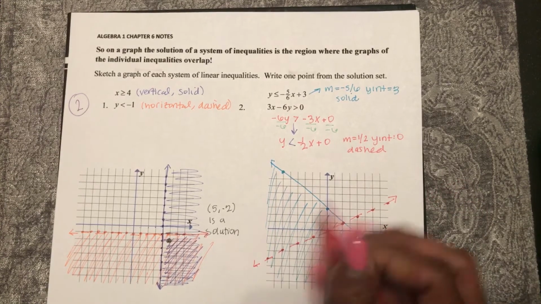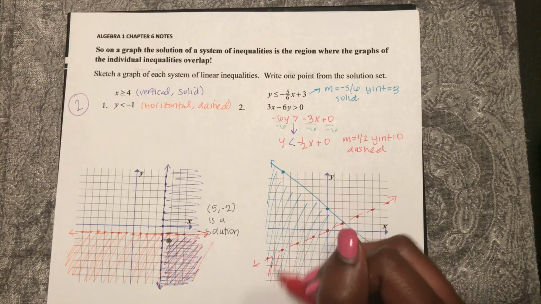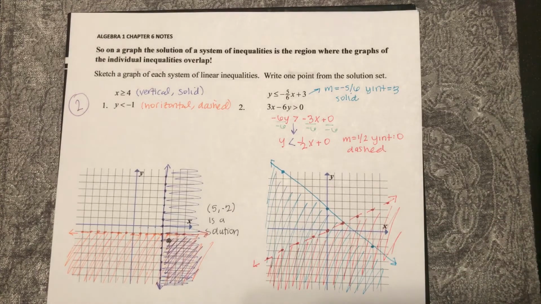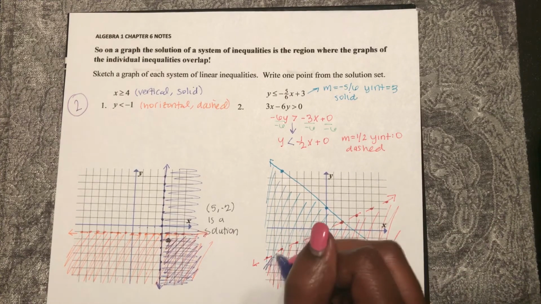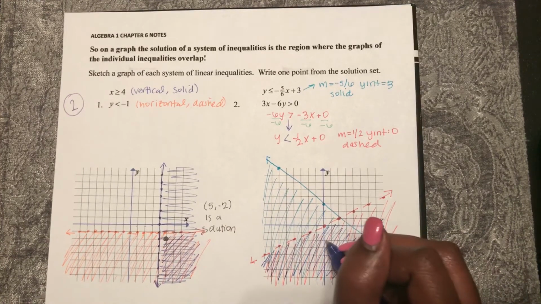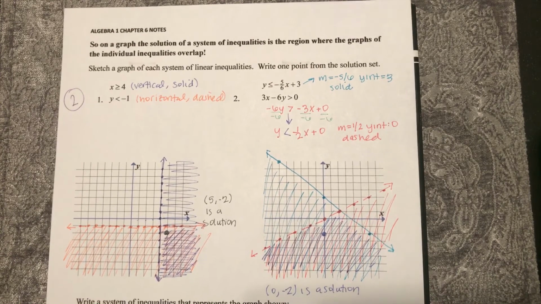through there. Now we want all y values less than that line, so I want to shade below that line. Now keep in mind the solution is the part where it overlaps in between those two lines. And I could pick a point, maybe let's say here, and that would be (0, -2), which is a solution. But we can see that there are an infinite amount of solutions that you can choose from this system of linear inequalities.